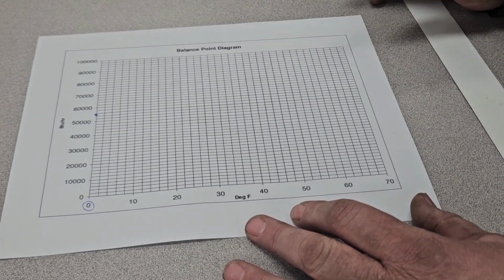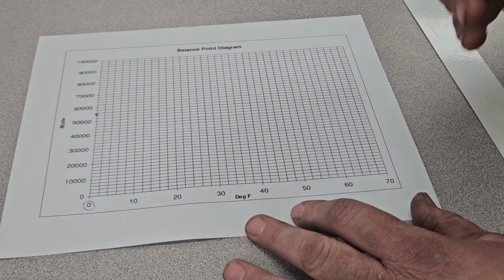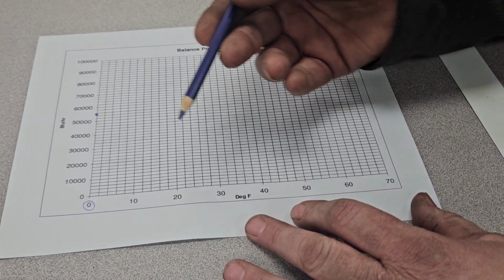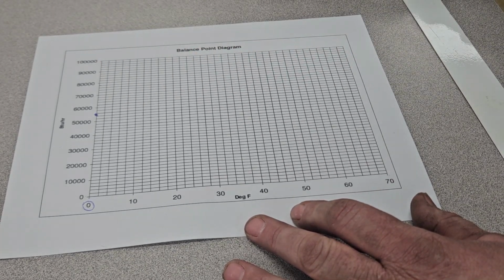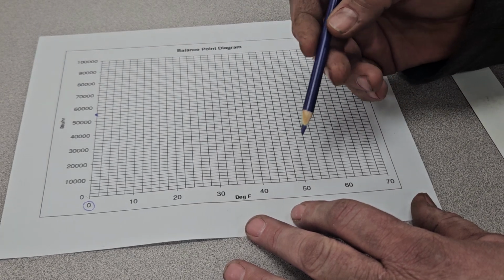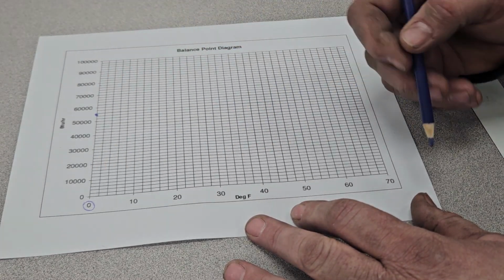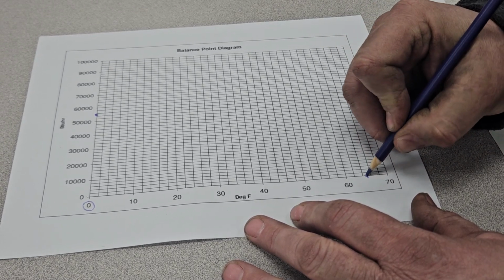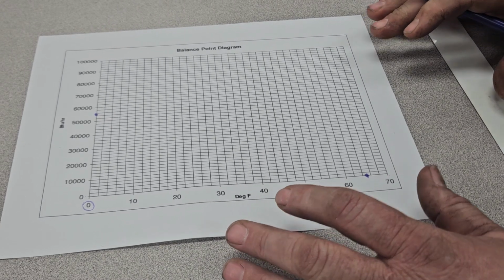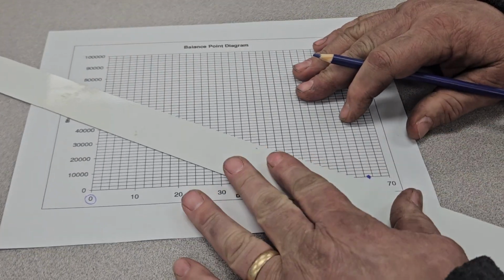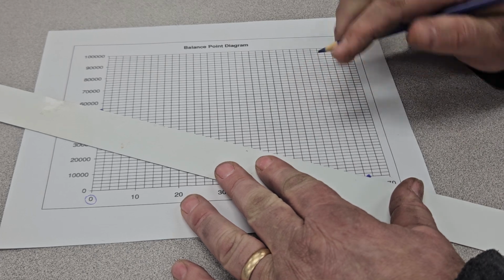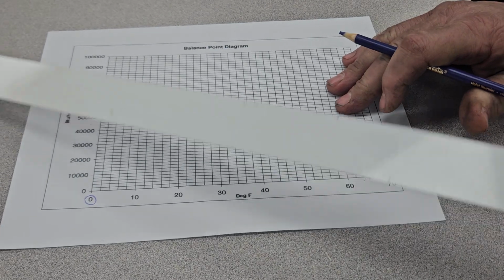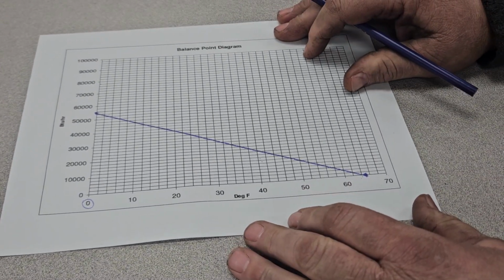And that's just a fictitious number I'm coming up with because we haven't done a heat load on the house at all. But for the example of how to draw your lines on this balance point diagram, we're just going to say it's 55,000 at 0 degrees. And then we say at 65 degrees, which is this mark right here, that we need 0 BTUs of heat to actually heat that house. So what we'll do is we'll draw a line between those 2 points of the diagram, and that will be the heat loss of the house as the temperature outside actually goes up or down.